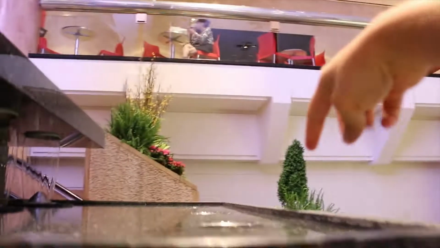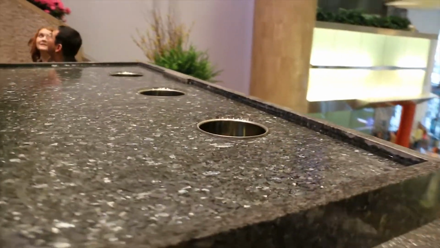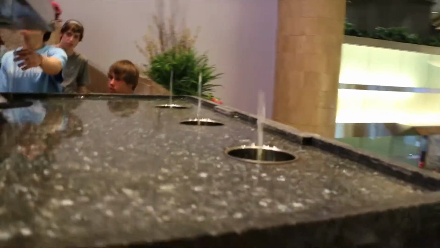And then you have to make sure that the flow into the little orifice there is perfectly level all the way across. Oh my gosh. This mall in Chicago wins for the coolest fountain.